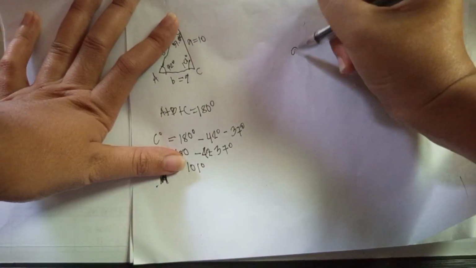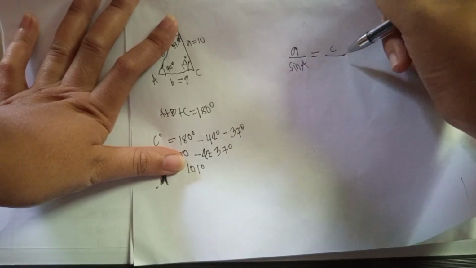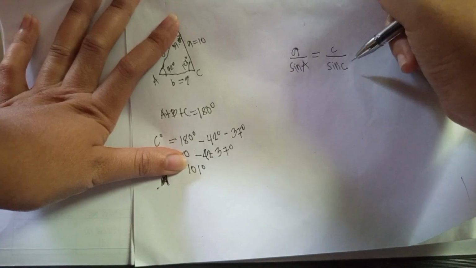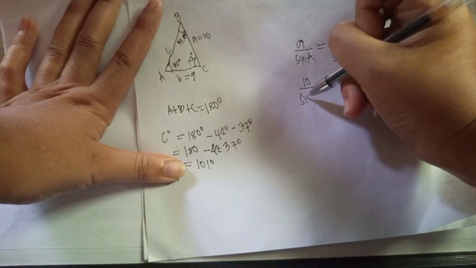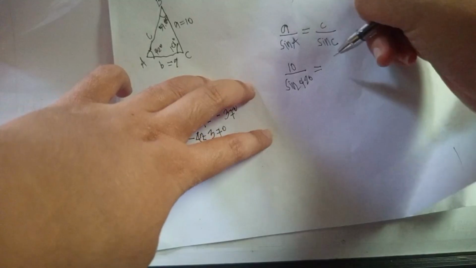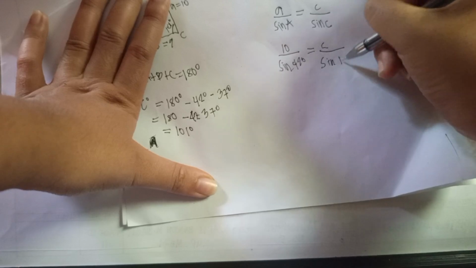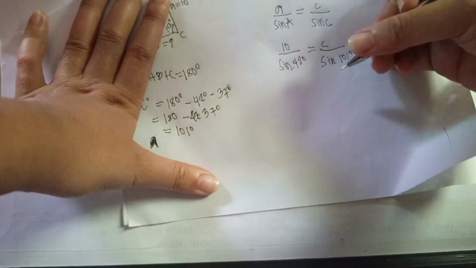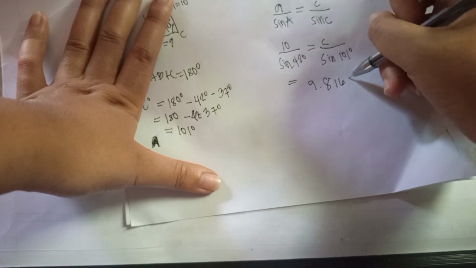So now we can find the last side, C. Let's use this formula: A over sine A equals C over sine C. Side A is equal to 10 over sine 42 degrees equals side C over sine 101 degrees, which is 9.8163.